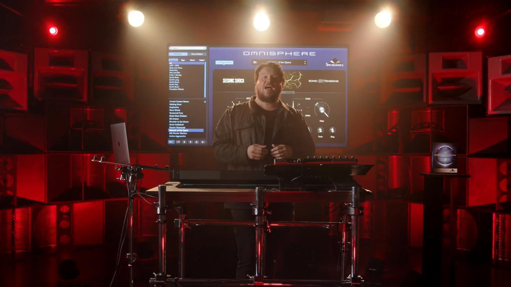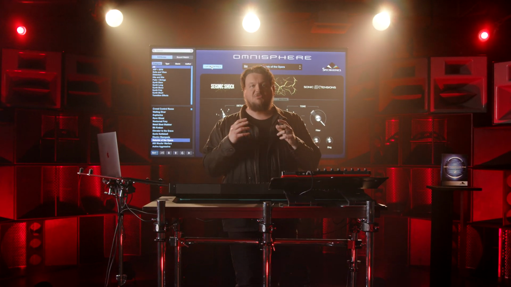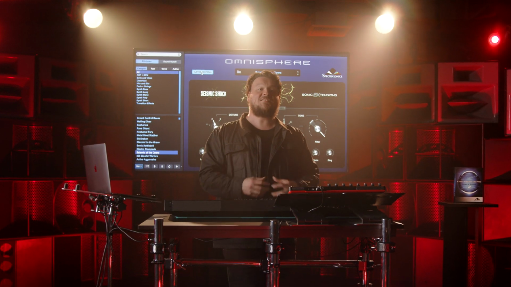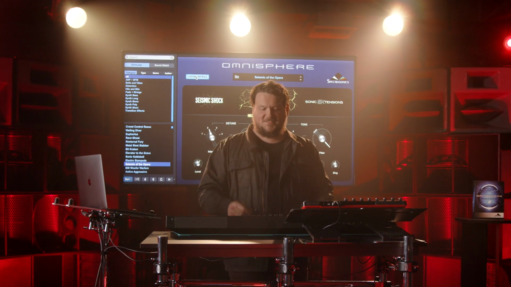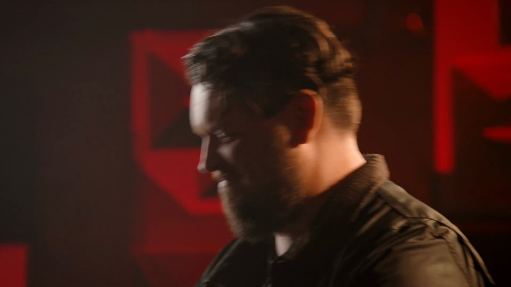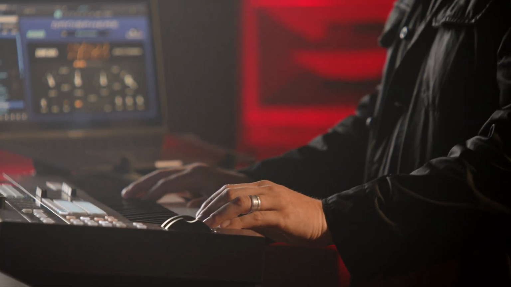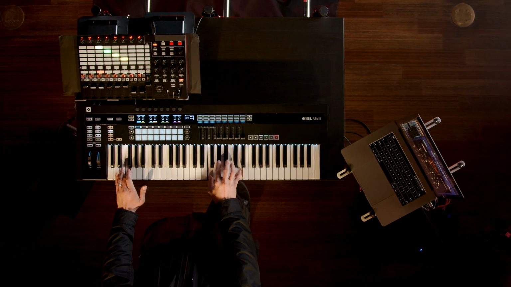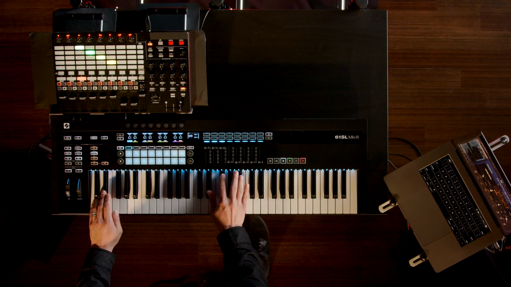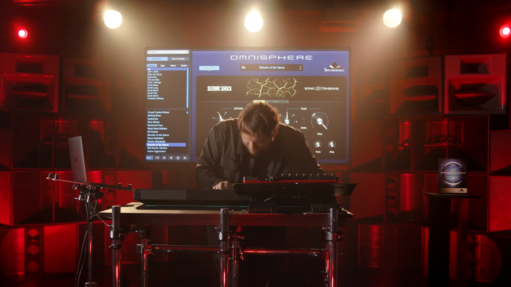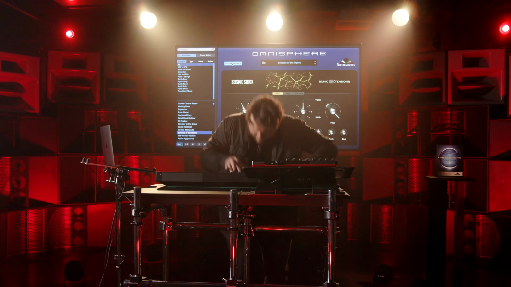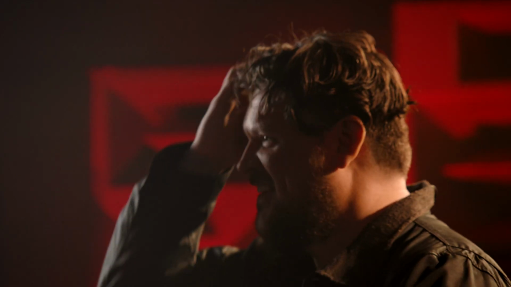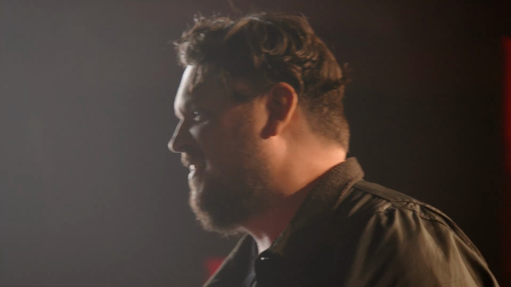And to close things out on the sounds, I want to go fully operatic and leave you with Seismic of the Opera. And there you have it, just some of the sounds in Seismic Shock.